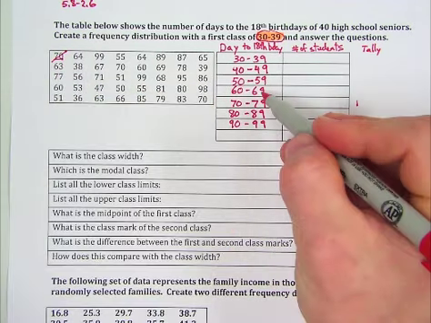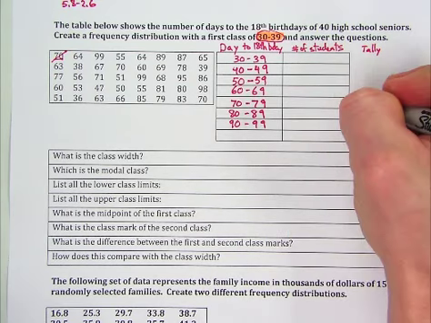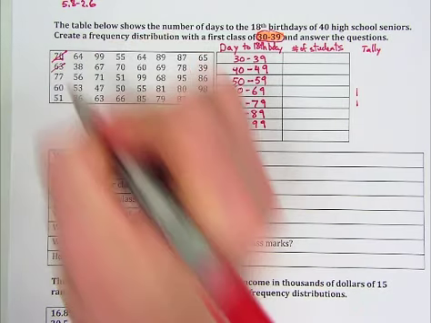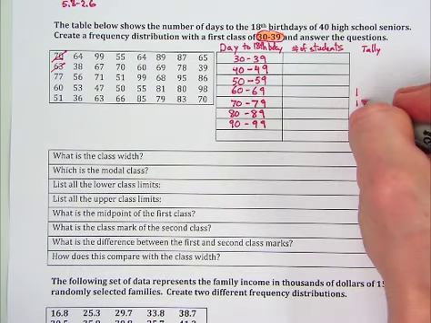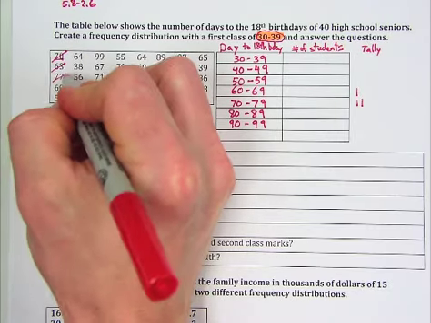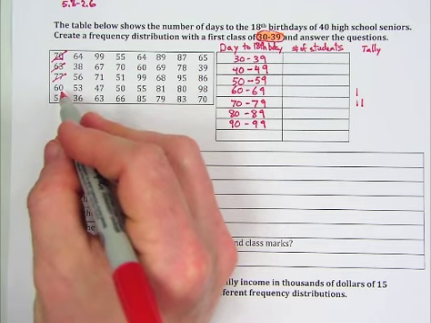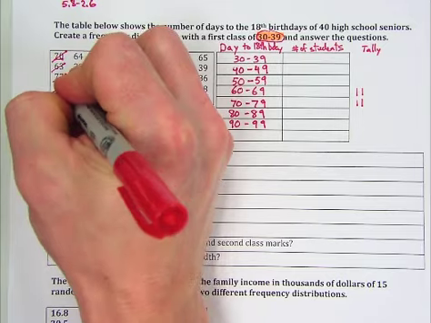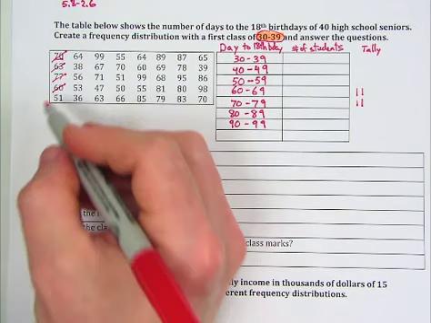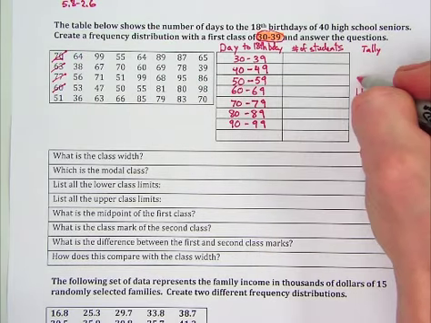So 63 would belong in 60 to 69, and then we cross it off. 77 belongs in 70 to 79. We cross it off. 60 would go in 60 to 69, and we cross it off. 51 goes in 50 to 59.